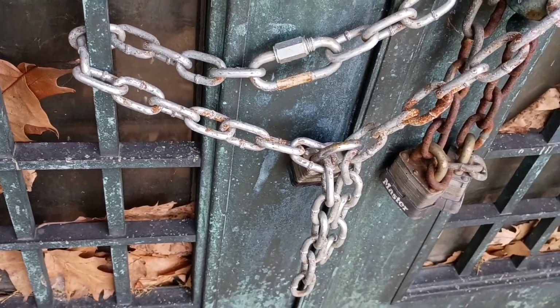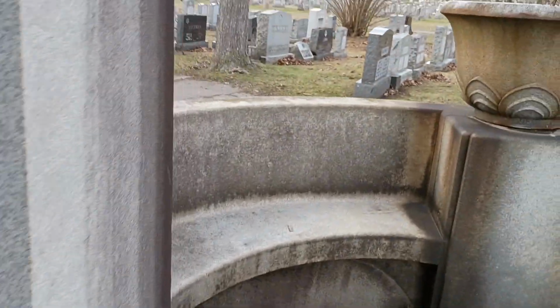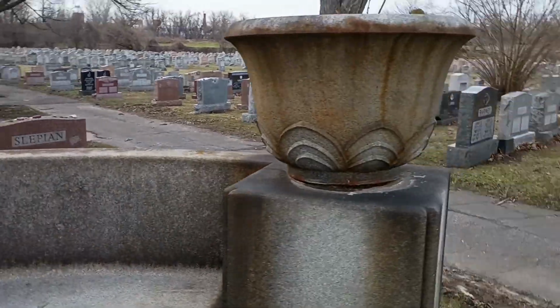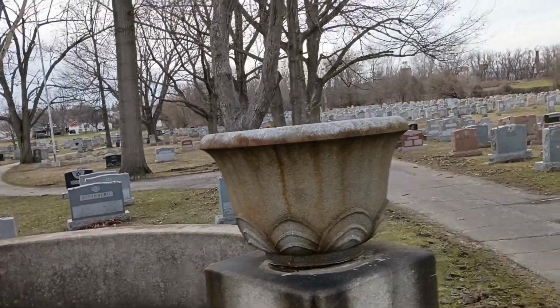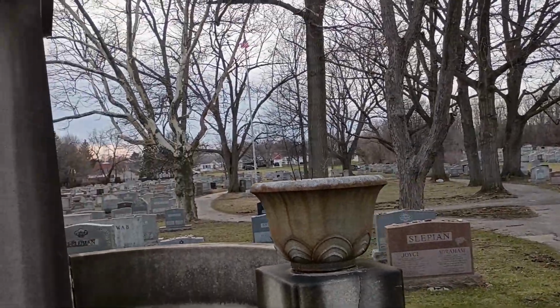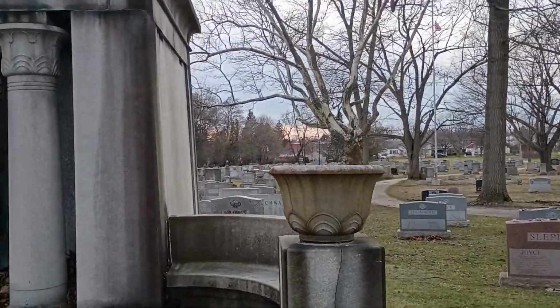Often pretty difficult to get a look inside of them. Usually they have stained glass on the one side. Now, I don't want to use the word small mausoleum in conjunction with this because it's a pretty good mausoleum. This is not to be confused with the much larger mausoleums that we'll show you later on.